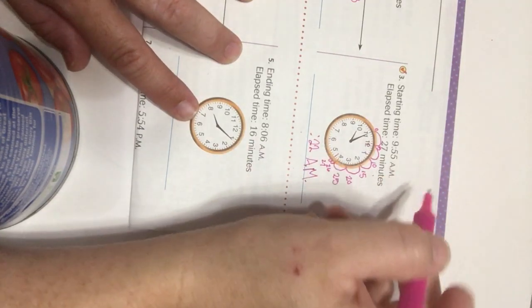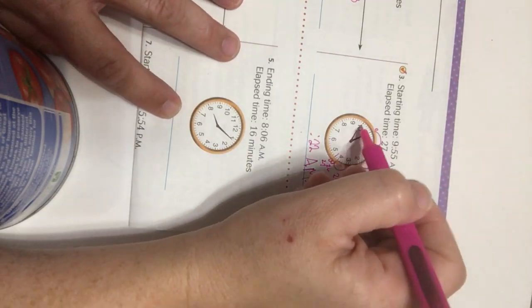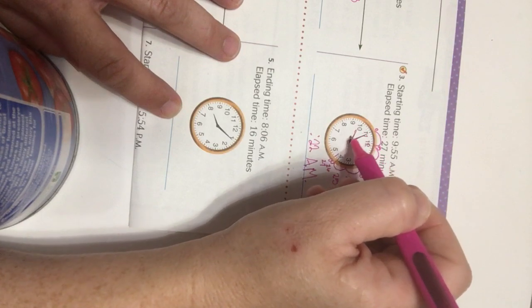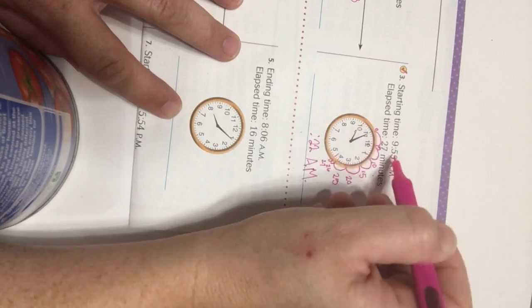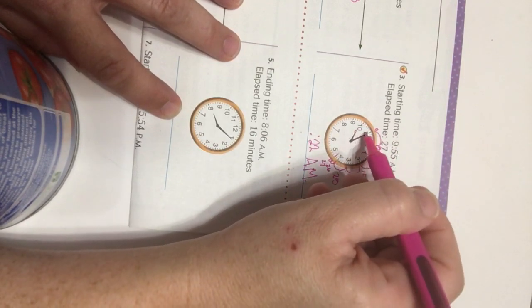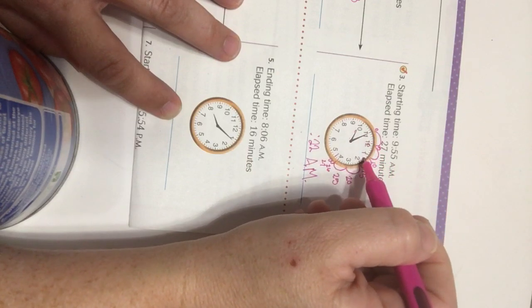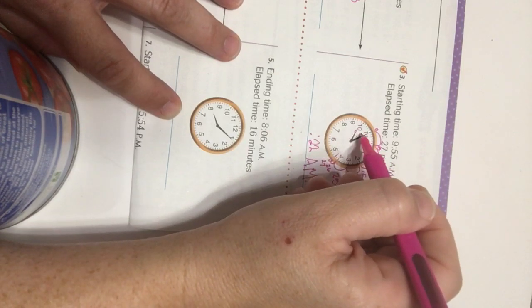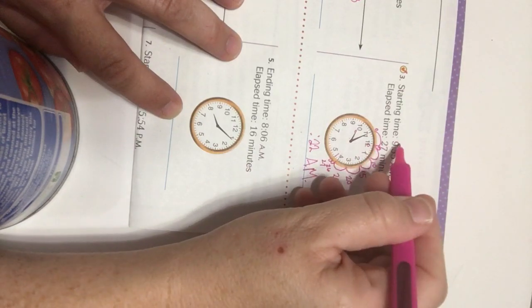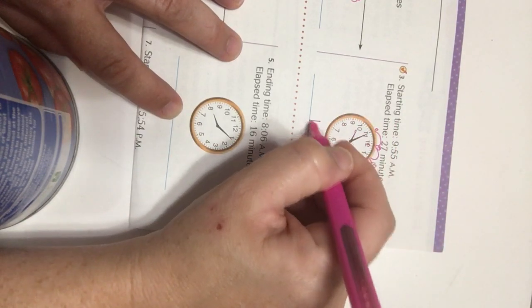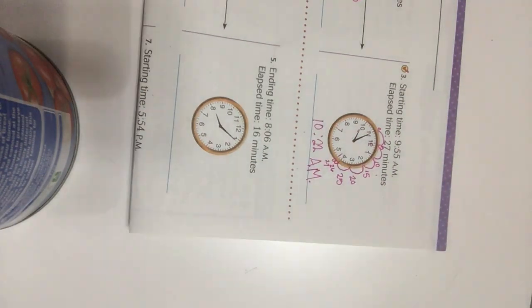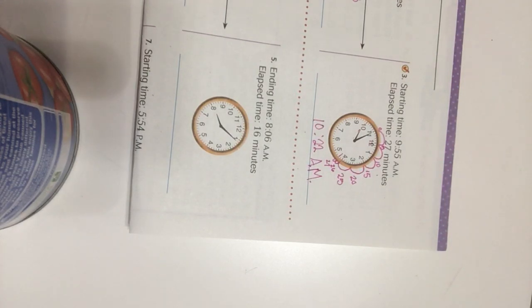Sorry, it's a little messy. All right, so before I was in the 9 o'clock hour, you can see that here, but since my minute hand passed by the 12, I know that my hour hand has to move to the next hour. So instead of 9 something, it's going to be 10 something. So 10:22.